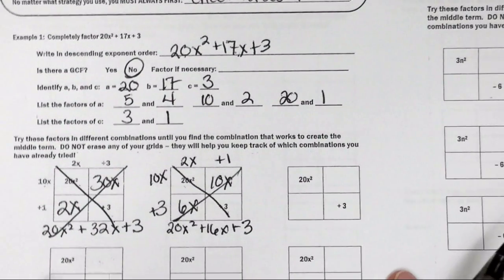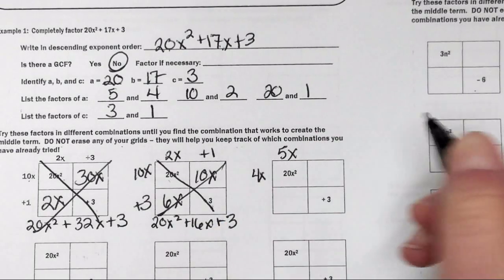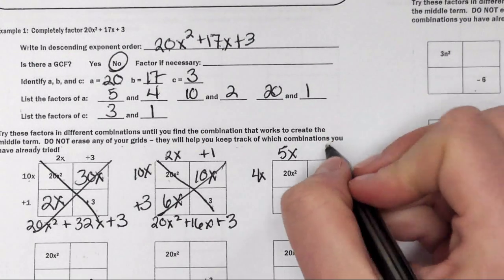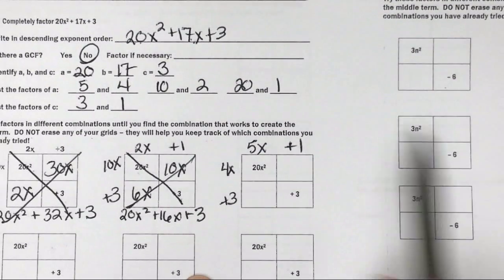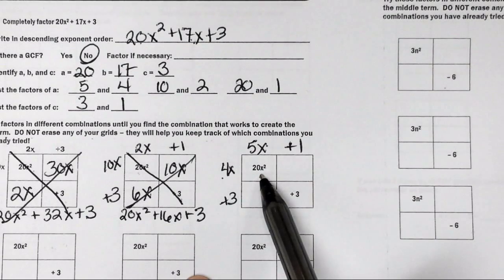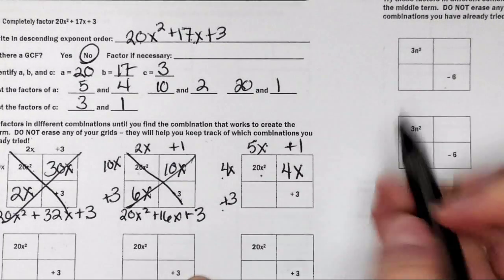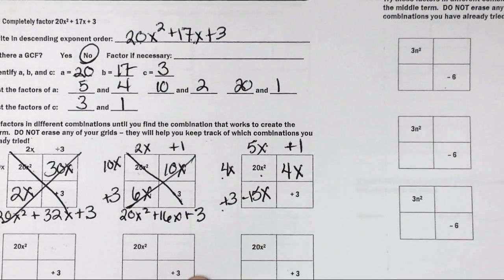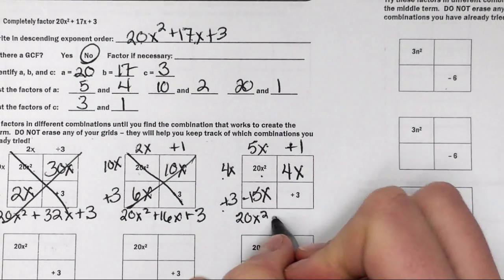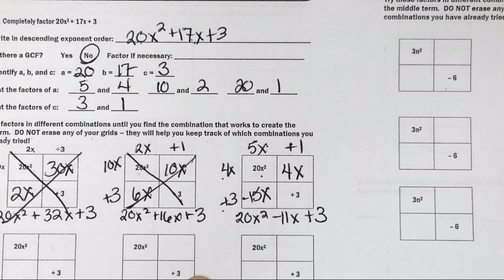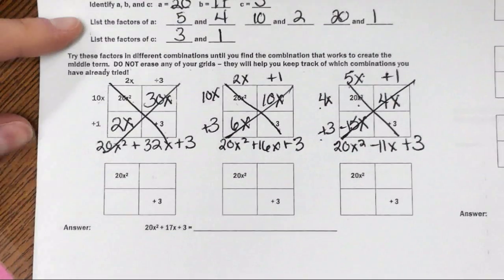So we're going to try 5 and 4 for my first factor. I could try 5x and 4x, and then I'm going to try a plus 1 and a plus 3. Again, we're just trying different combinations until we find the one that works. 5x times 4x is 20x squared. 4x times 1 gives me 4x. 5x times 3 gives me negative 15x. Combine these all together, I have 20x squared minus 11x plus 3. Still not what I'm looking for. The middle term's still not right. Cross that one off.